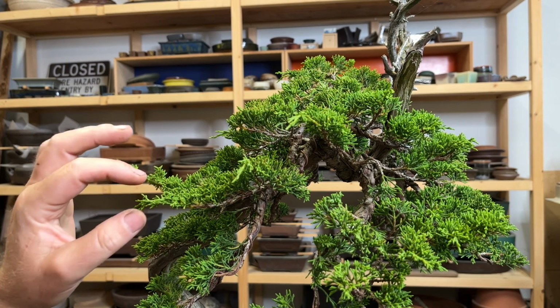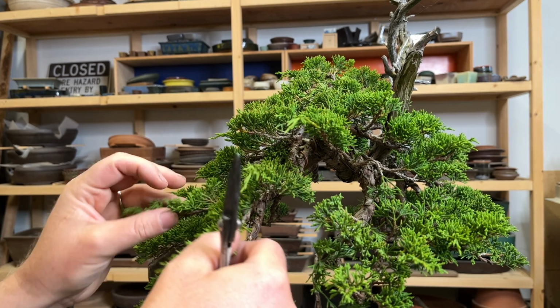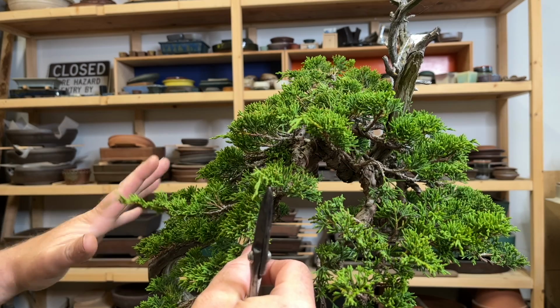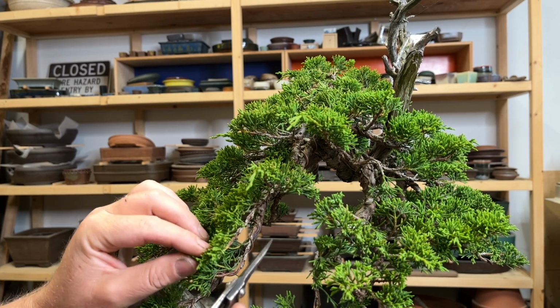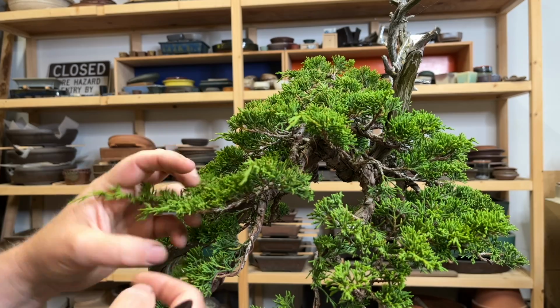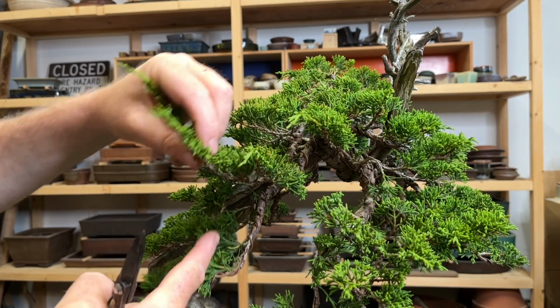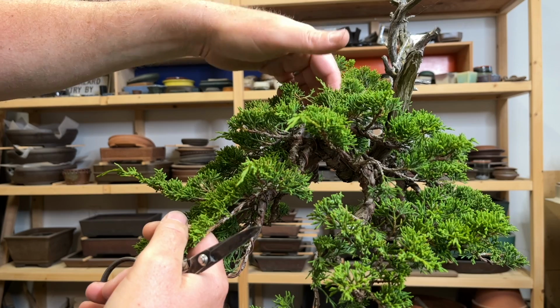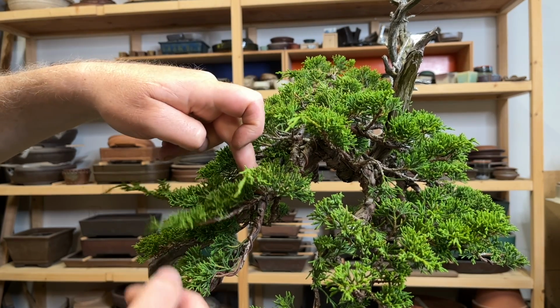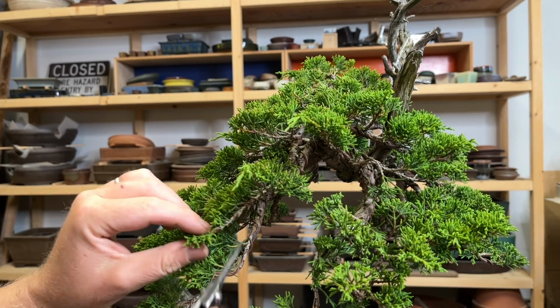At that point, all the techniques that we'll be using will be aimed at just maintaining the branch structure rather than creating the branch structure. So for now, I'm going to go ahead and cut back some of these things. So this branch is kind of shading this branch, and because of the structural way that they relate up here, I'm going to shorten this one and keep this one longer.